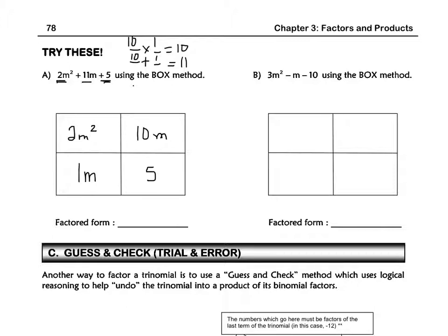And then we start factoring out the GCF from each row and column. In this row here, we've got a 2 and an m as a GCF. In the second row, we've just got a 1. In the first column, we've got 2m squared and an m. The only thing that's common there is an m. And in the second column, we've got a 10m and a 5, so the only thing that's common to both of those is a 5. So that means our factors are 2m plus 1 times m plus 5 is the other dimension.